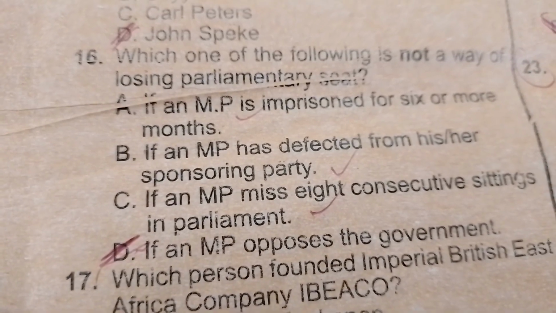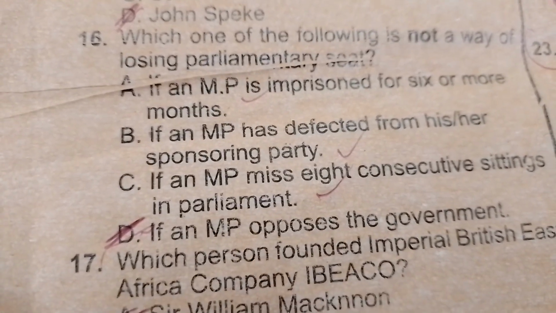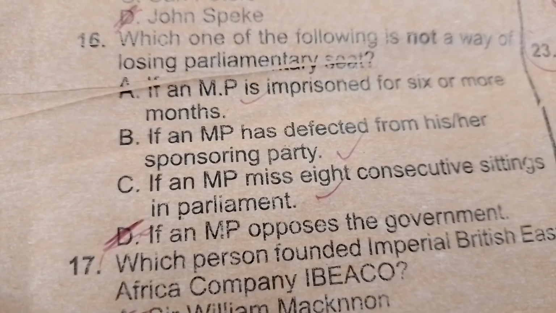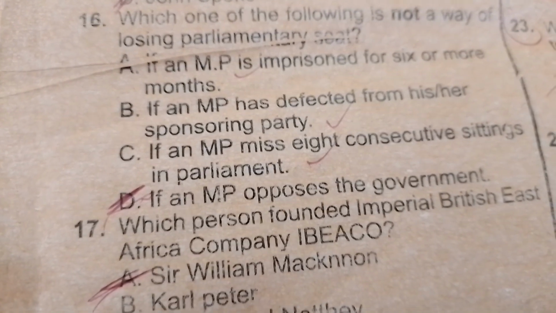So answer C is saying that if a member misses 8 consecutive sittings without permission, of course you go home. If a member of parliament opposes the government, no, they criticize the government, but then loses it.